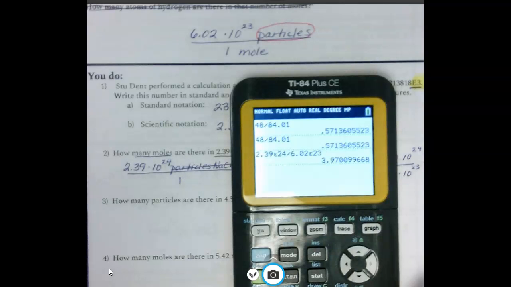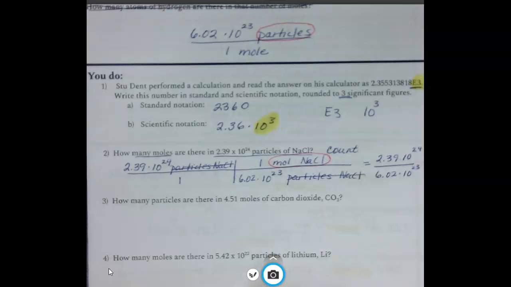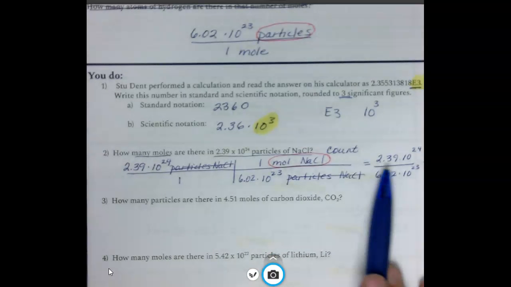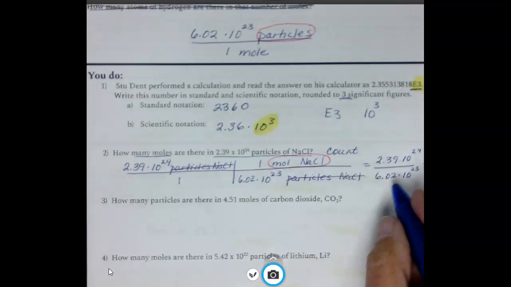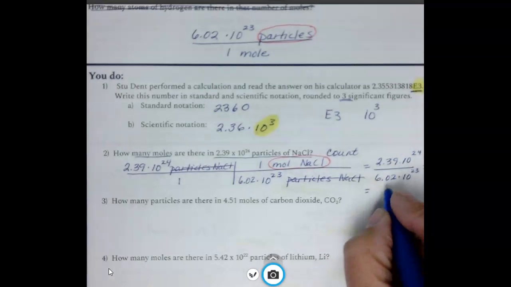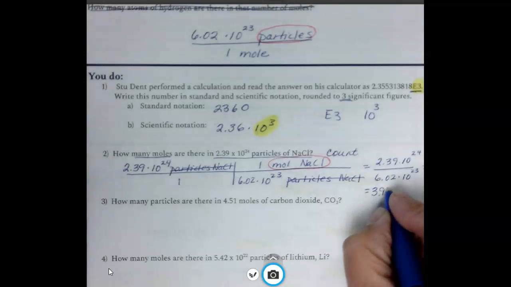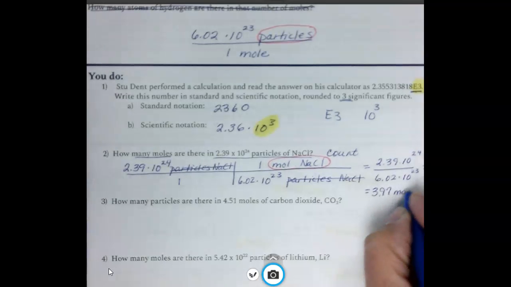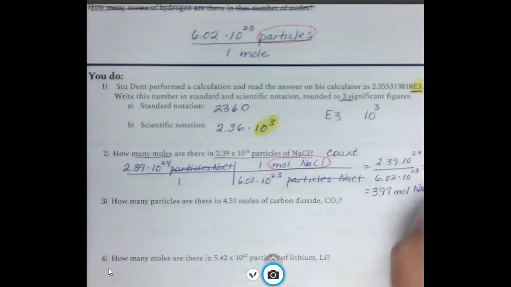And then there is my number, 3.9700. And remember, we said it would be between 1 and 10. Okay, so 3.97. Now let's talk about digits here. 3, 3. So that answer is 3.97 moles of NaCl.